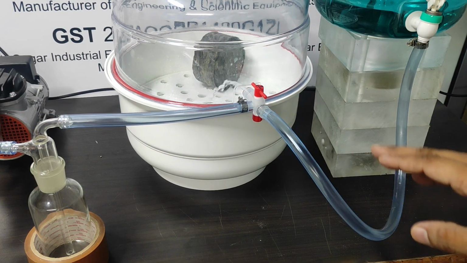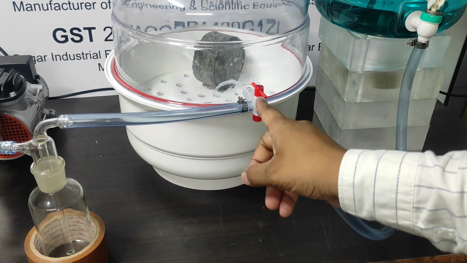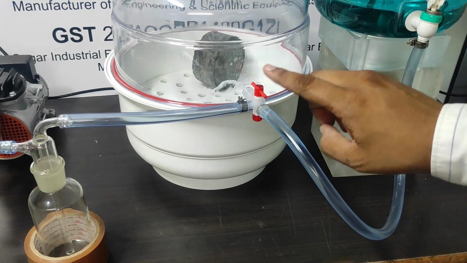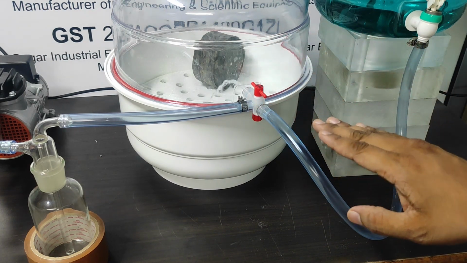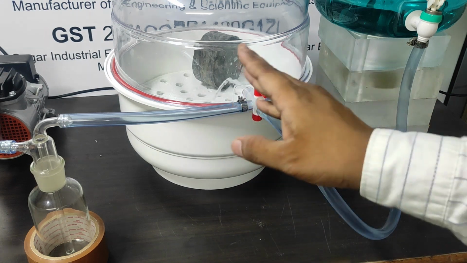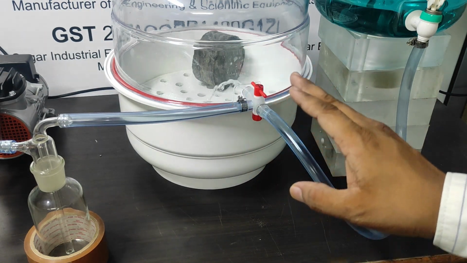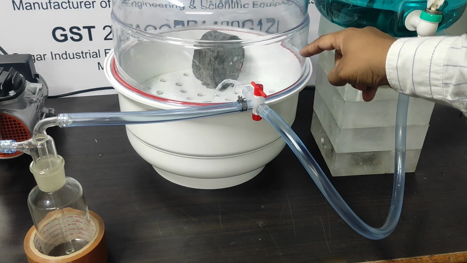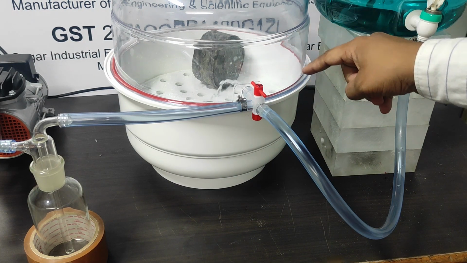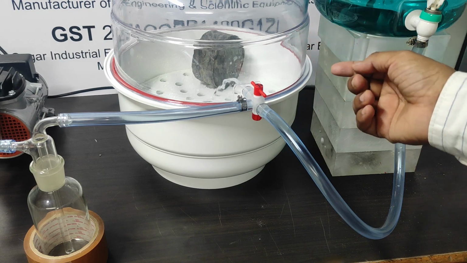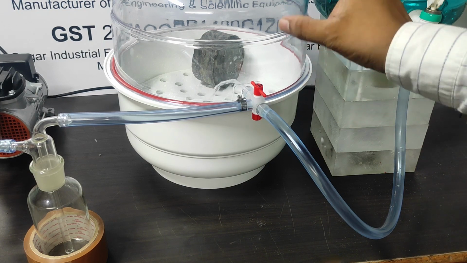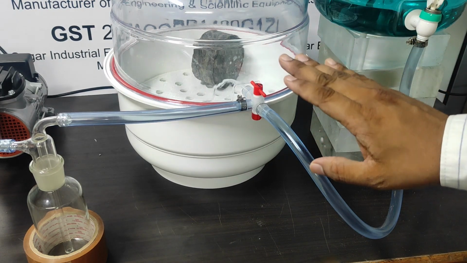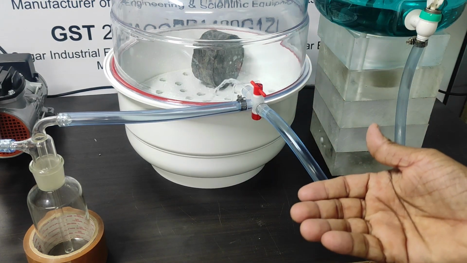Now we have to allow this water inside until the sample is completely immersed in the water. So at least its 2 portion should be completely immersed. We can see the perforated disc on which we have kept the sample. Even if you keep the sample in a horizontal position, that also works, because from the downside also it is perforated.